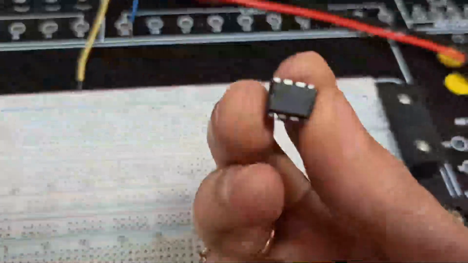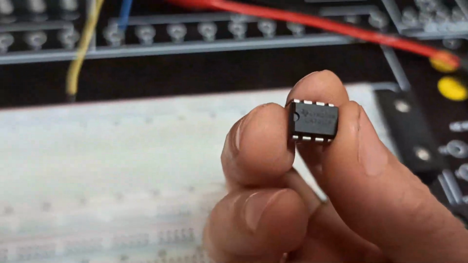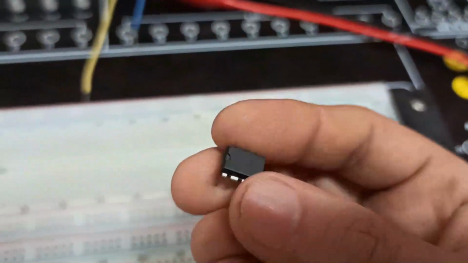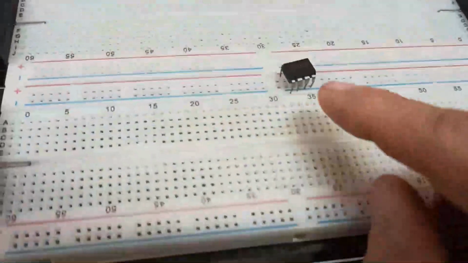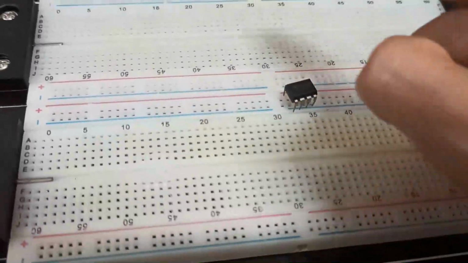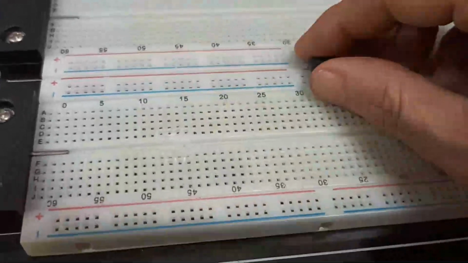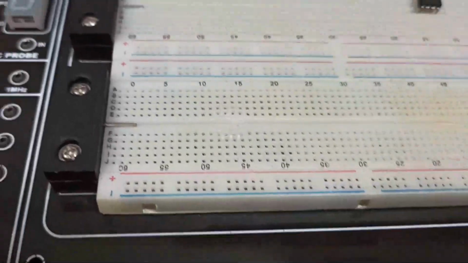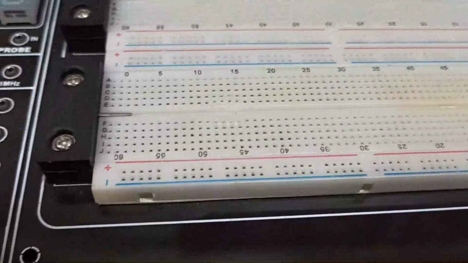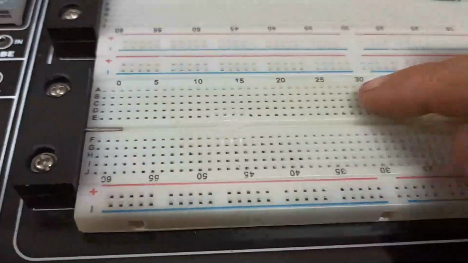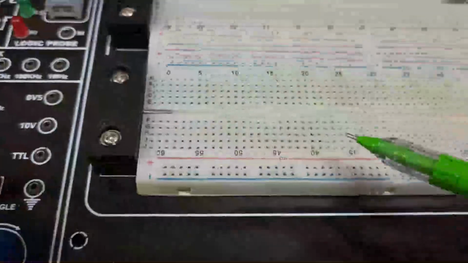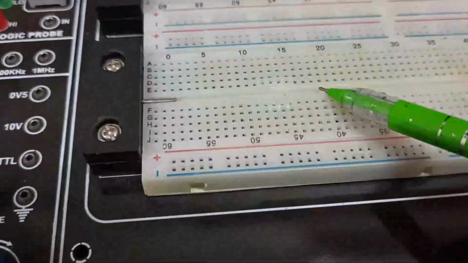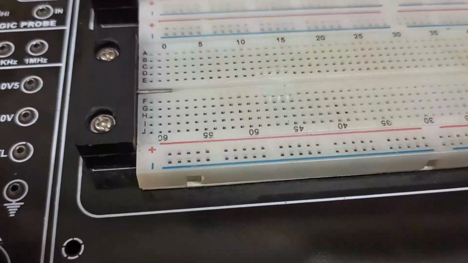There is a notch to my left side, and then we move. How to identify the pins? 1, 2, 3, 4, 5, 6, 7, 8, like that. Now how to connect them in a breadboard, that I will show you now. See, these are column wise shorted, and these are row wise shorted.